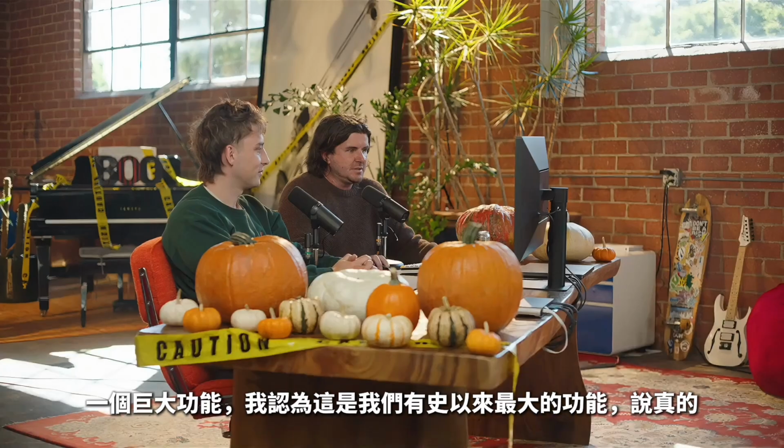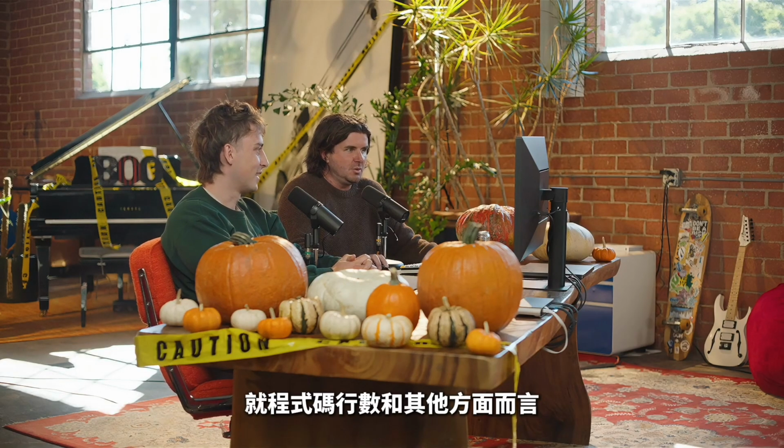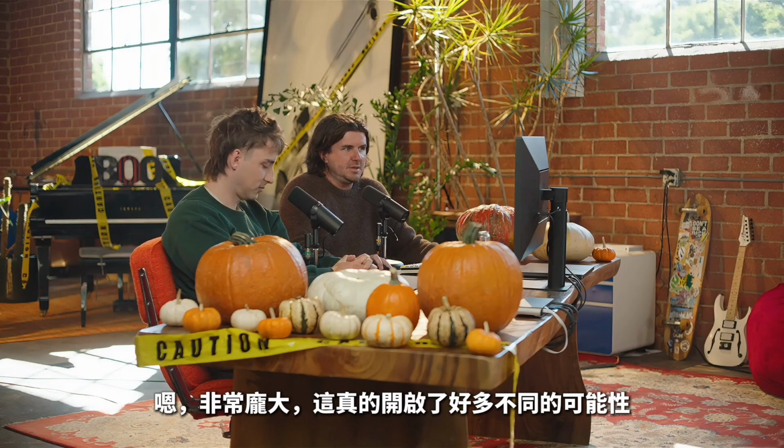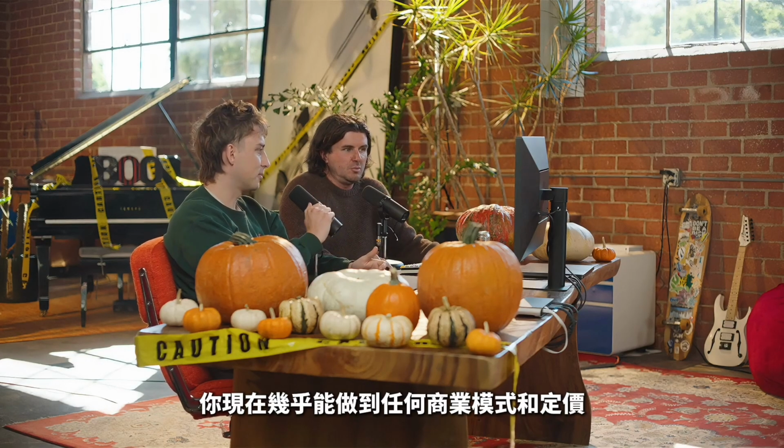So yeah, this is a huge feature. I think this is the biggest feature we ever shipped, honestly, in terms of lines of code and everything. It's huge. And it really opens up so many different possibilities on Skool. You can do almost anything now in terms of business models and pricing.